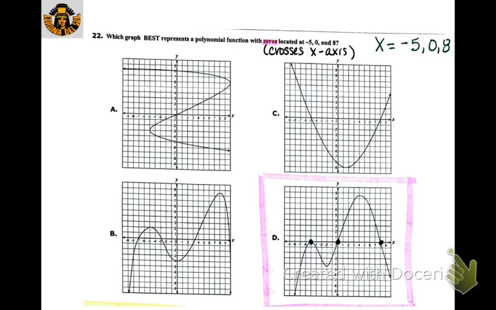All right, we're looking at zeros. They have these 3, so -5, 0, and 8, just wherever it crosses the x-axis, and that was the only one that had those 3, hitting the x-axis in those spots.